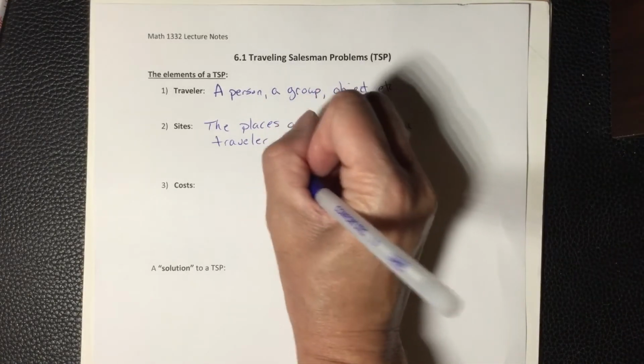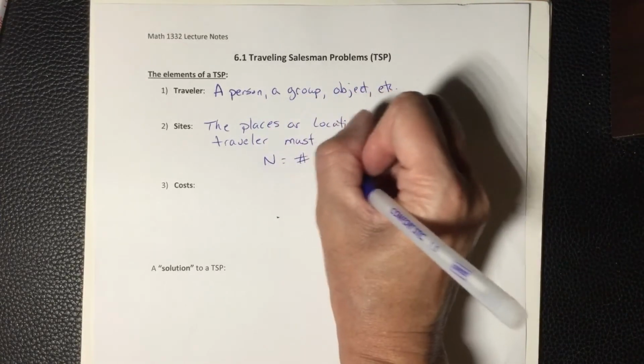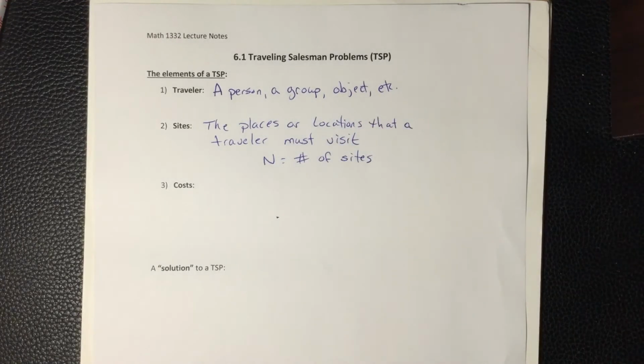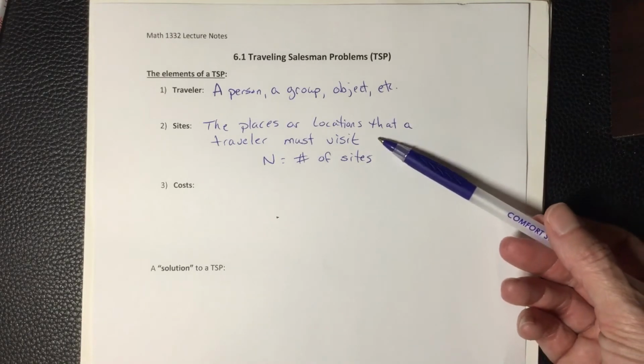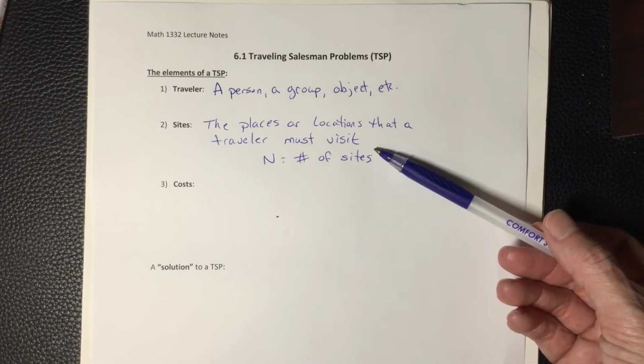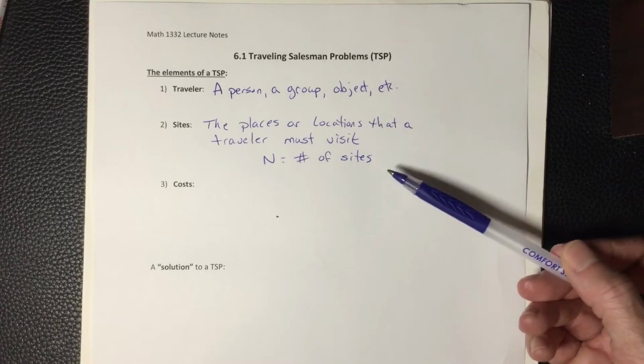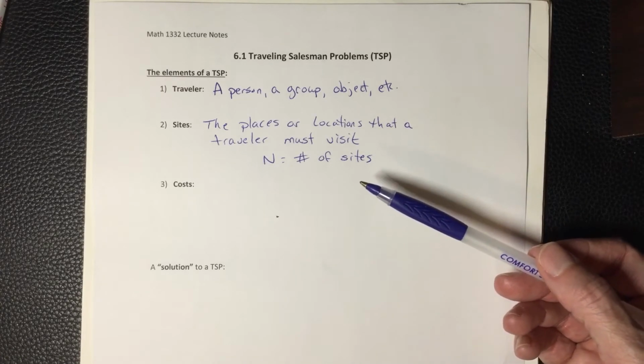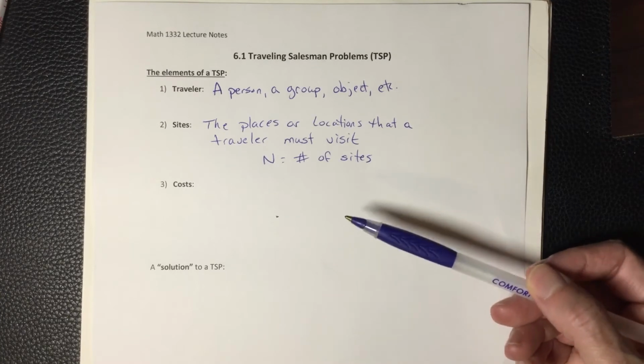Okay, and we're going to use N for number of sites. I kind of think of this as maybe going around town running errands. I start at my house, maybe I go to H-E-B, Target, Walmart, then go back home. So the locations or sites would be the stores that I'm visiting, and then my home would also be a site.